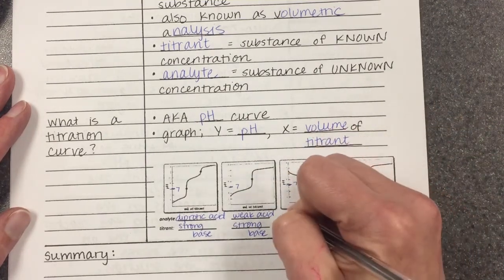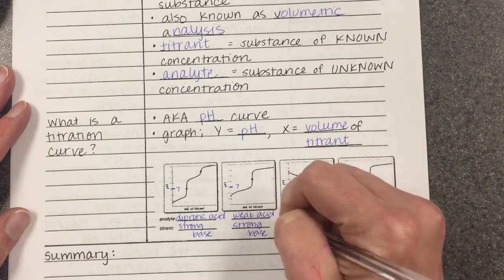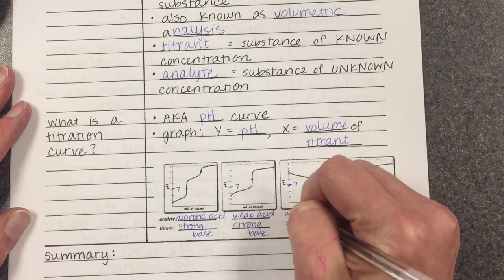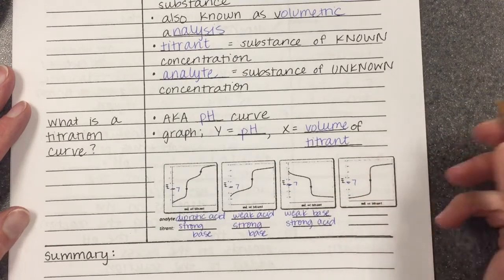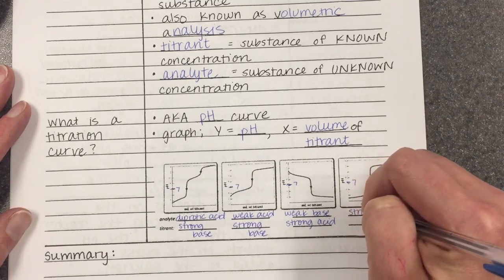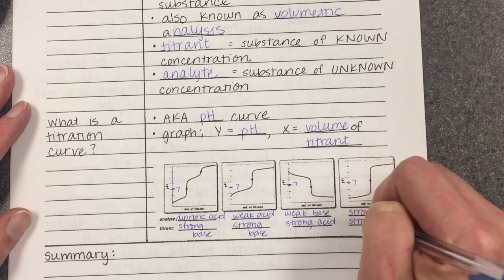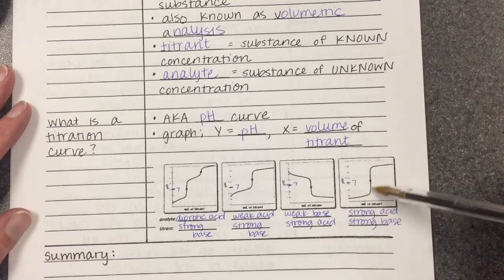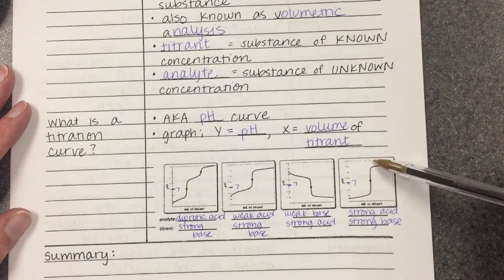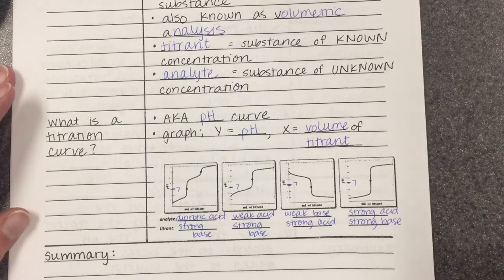In this third one, we're starting with a weak base and adding a strong acid, which is why the pH is acidic at that equivalence point. And then in this last titration curve, we have a strong acid and a strong base, so you get that classic pH curve where you're starting low, there's a big jump, the middle of that jump is at pH 7, and then it ends high.